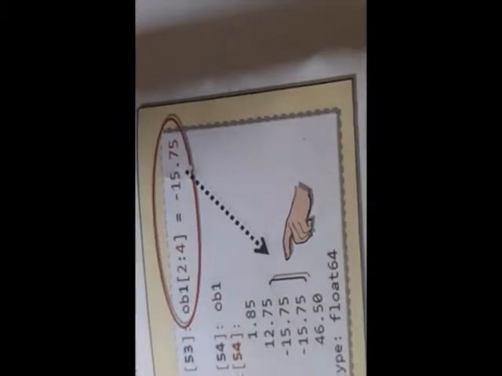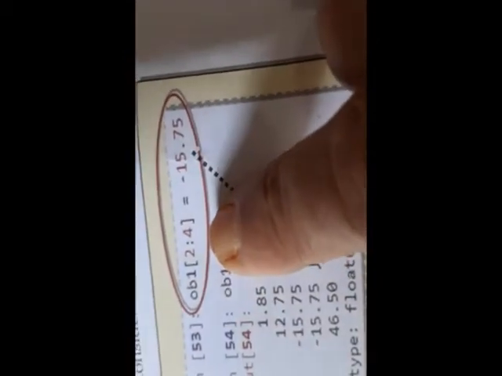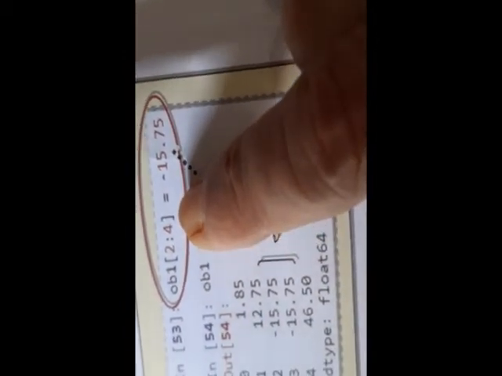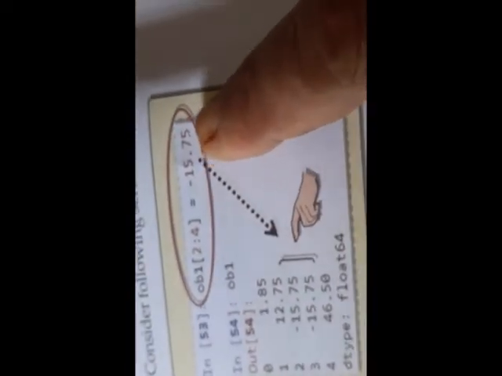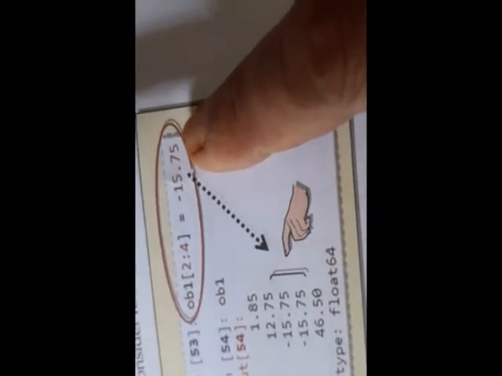Can you see? In OB1, the second up to 4th element is changed with minus 15.75. Second up to 4th means starting from 2, but it will go up to 4 minus 1, which is 3. When the stop value is given, we have to consider it minus 1. If it is not given, then we have to go up to the last subscript.